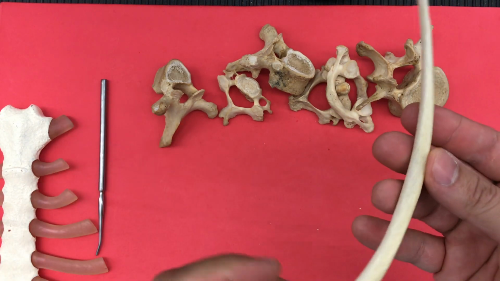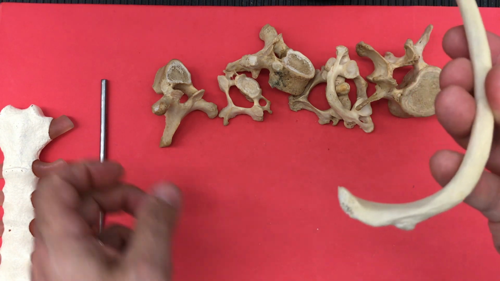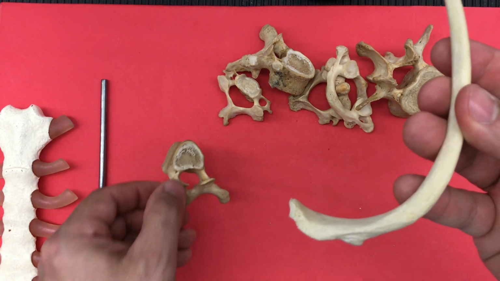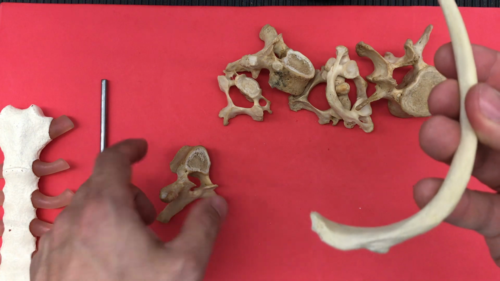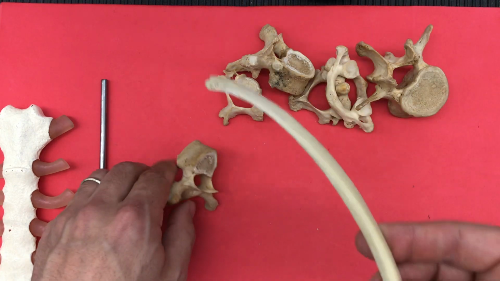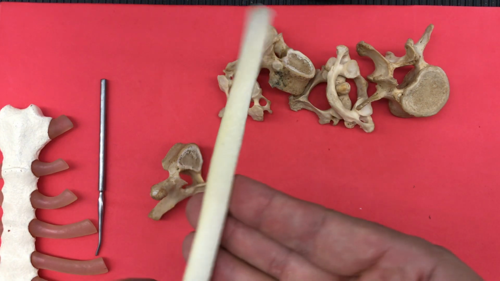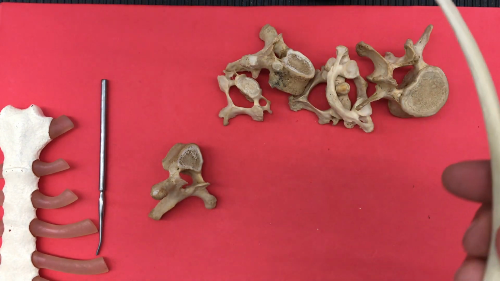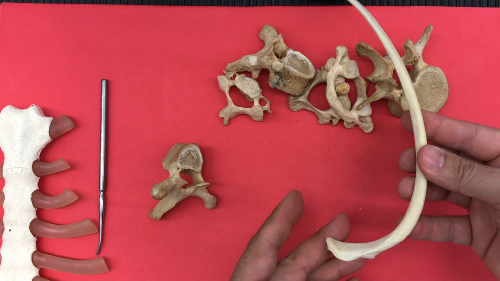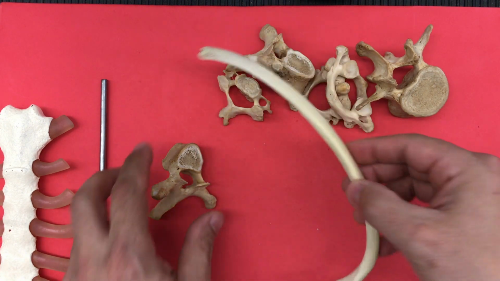Same thing with the rib. So that means this must be the right rib because it articulates posteriorly, which means this is anterior. And then the sharp edge has to go down like a knife, therefore this can only be the right rib. So that's how you can tell left or right.